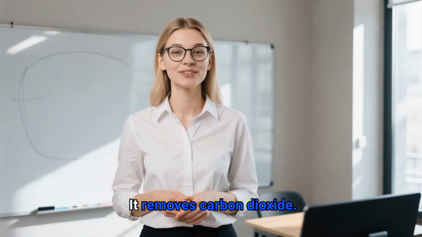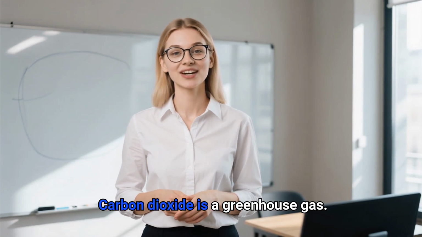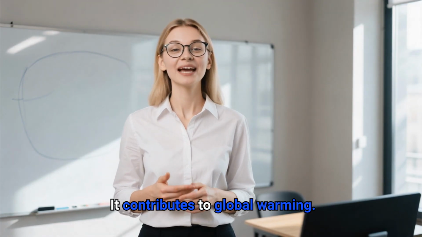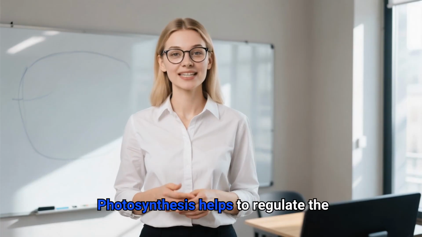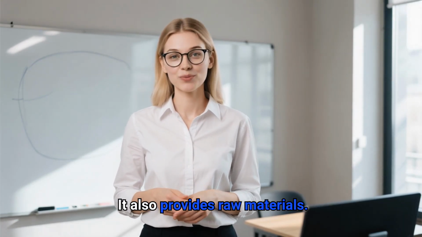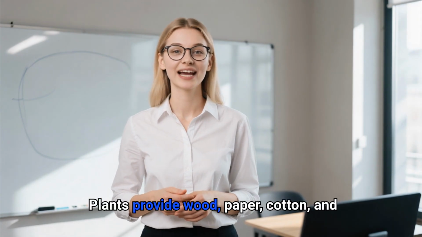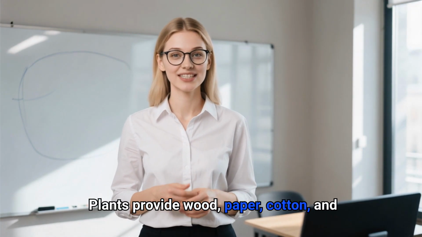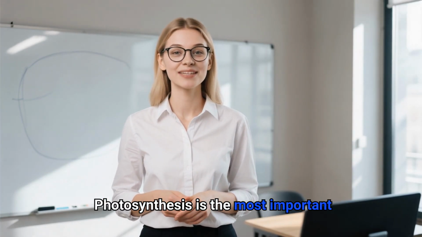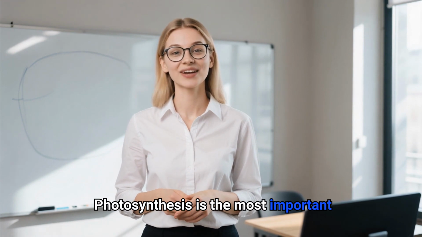It removes carbon dioxide. Carbon dioxide is a greenhouse gas. It contributes to global warming. Photosynthesis helps to regulate the atmosphere. It also provides raw materials. Plants provide wood, paper, cotton, and medicines. Photosynthesis is the most important biological process on Earth.